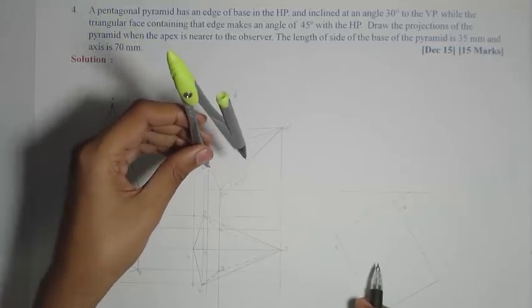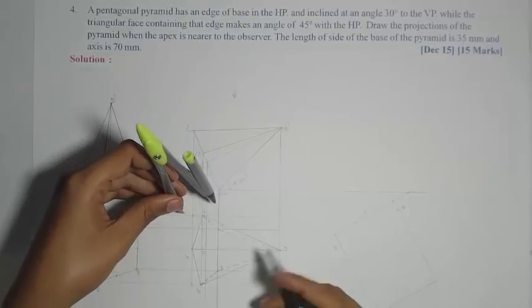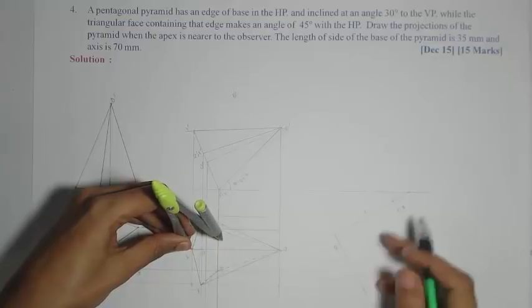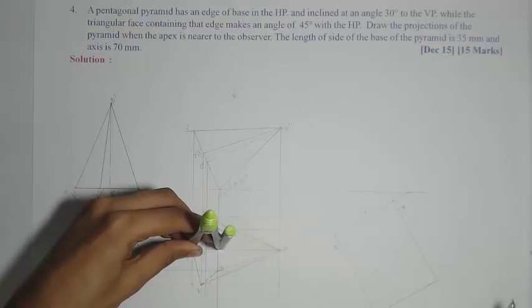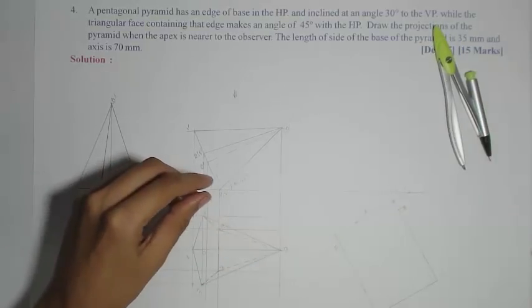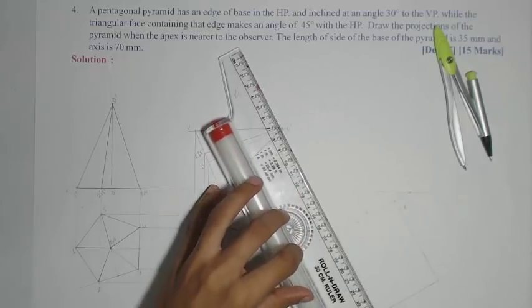Now for marking this 3 and 4, I'll draw a parallel line to this boundary of the rectangle at a distance from 1. I'll take that distance. Okay, so first I'll draw the parallel line to the boundary of the rectangle passing through 1.